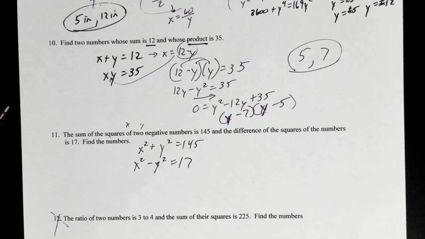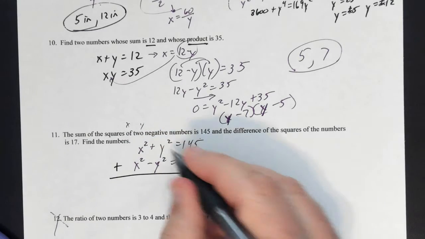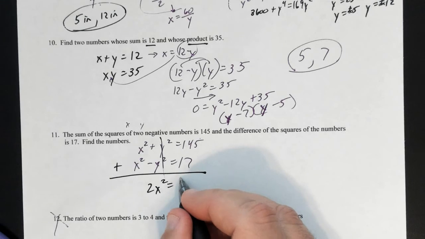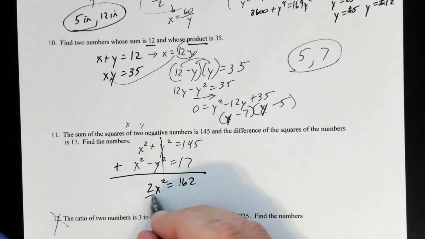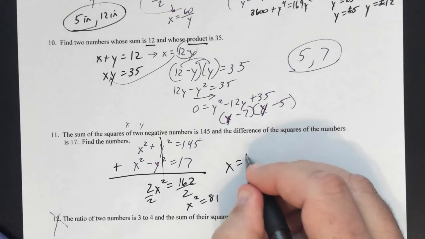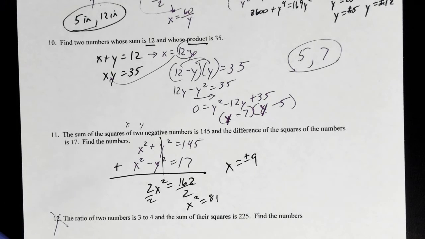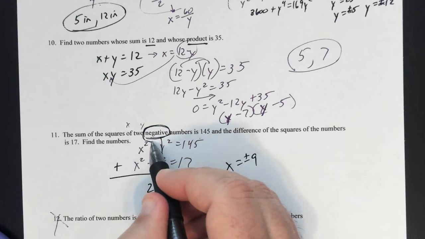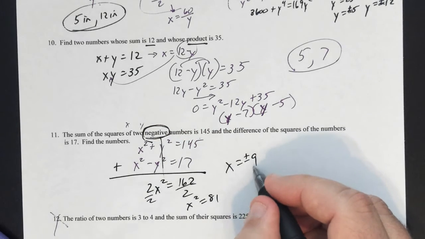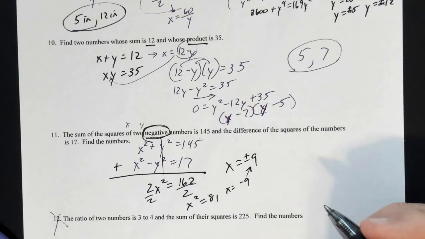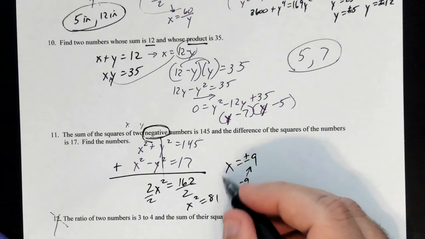Now, what method is going to be the best one to work here? Well, wouldn't addition be nice and pretty? Those are going to cancel. 2x squared is equal to 162, divided by 2. X squared is equal to 81. So x is going to be plus or minus 9. Now, here's where this negative comes into play. I'm only going to use the negative 9. So x has to equal negative 9.